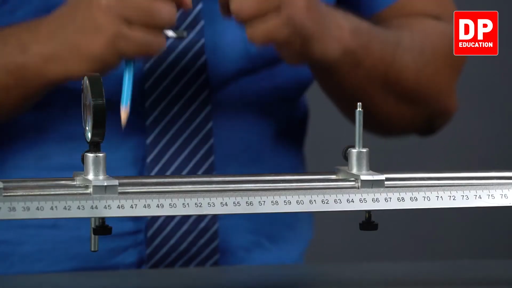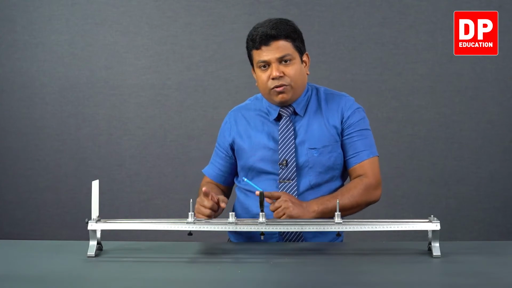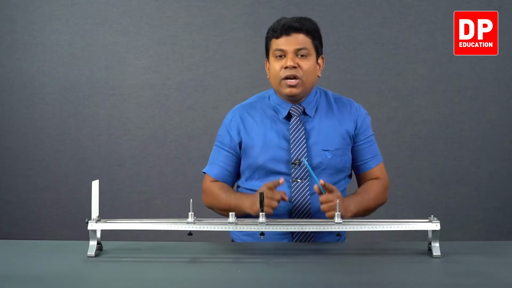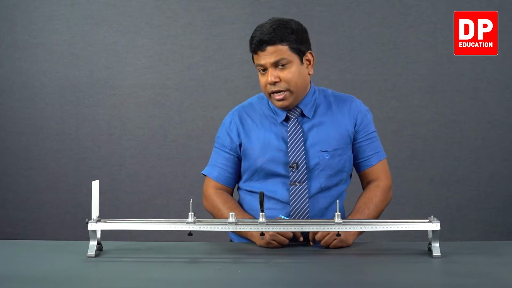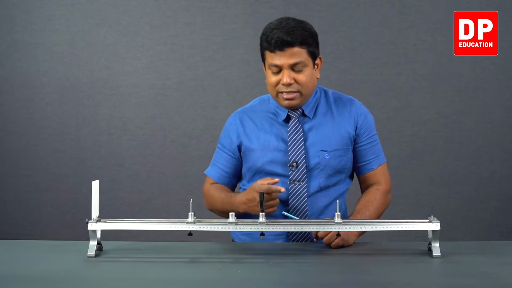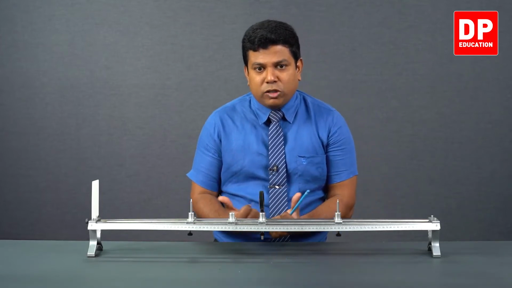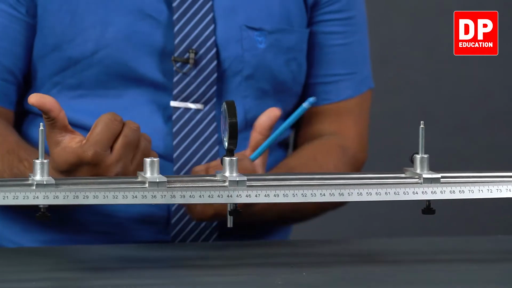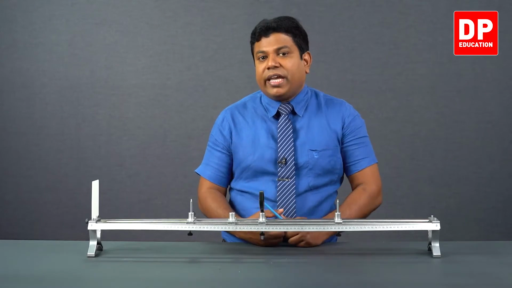That is what the image distance will be. I took the object distance of 20 centimeter and I am getting 21 centimeter image distance. But mind you that one has to be plus. If I take the object distance as plus, this has to be minus, because we are measuring them in opposite directions. So when you are drawing the graph, we have to take care of those signs.